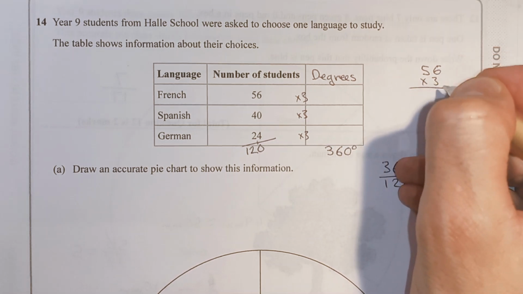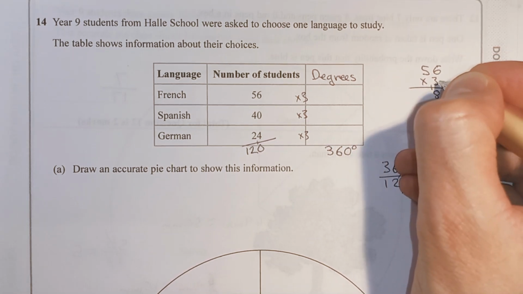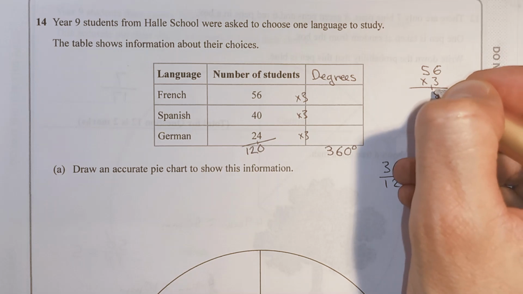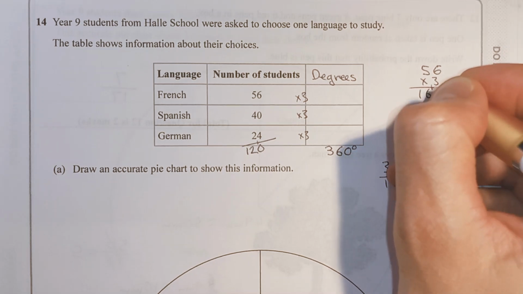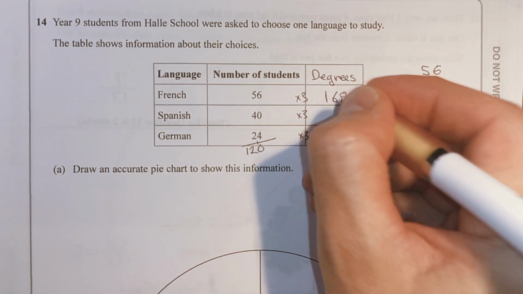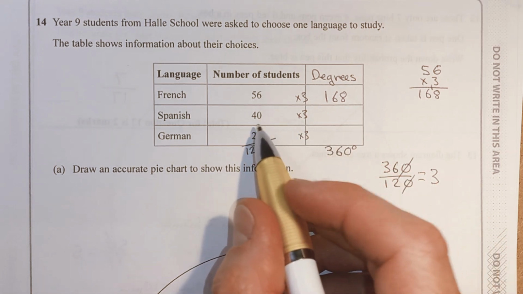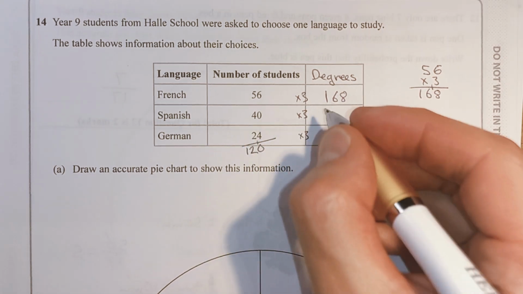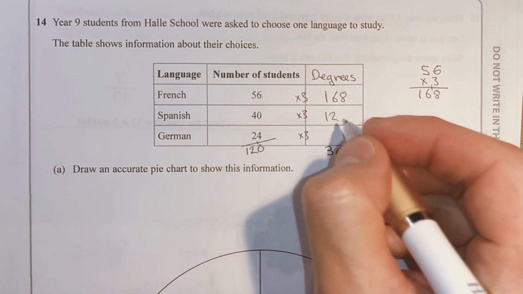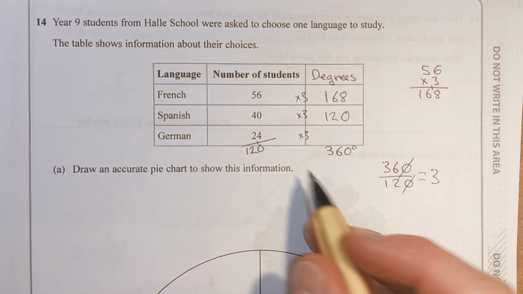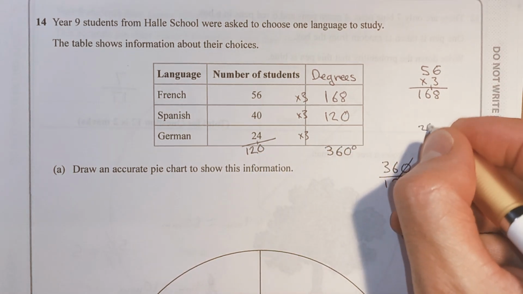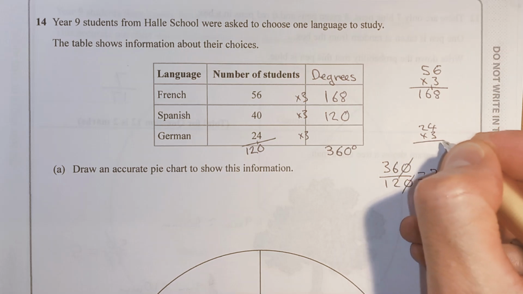3 sixes, 6, 12, 18. 3 fives, 5, 10, 15. Plus 1, 16. Spanish. Well, this one's a bit more straightforward. 4 times 3 is 12, and the 0, 120. And for German, we want 24 times 3.